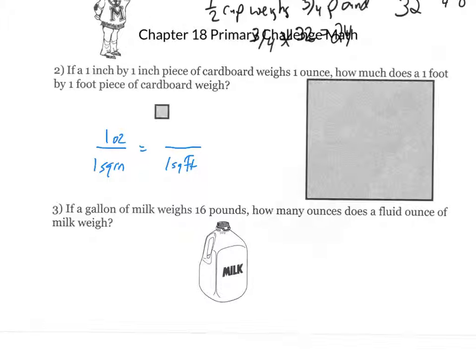Well, we want to relate this to square inches. So if you think about it, if you go an inch tall and then you divide that into 12 parts, okay, so here's 12 square inches, square inch, square inch, square inch. But how many rows of 12 do you have?